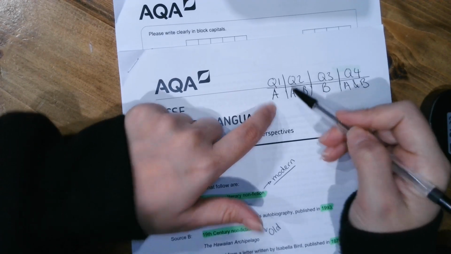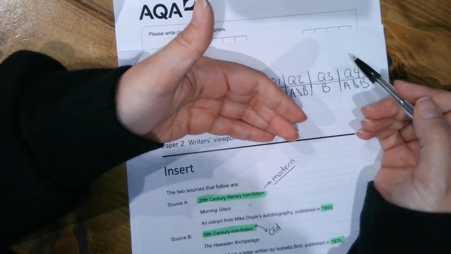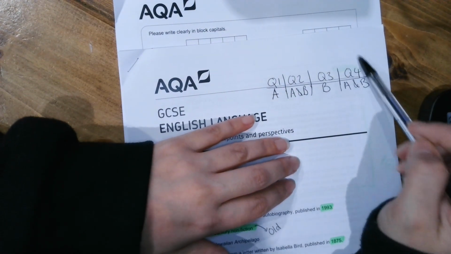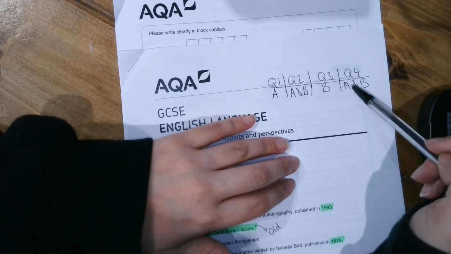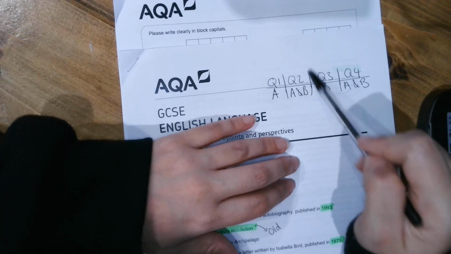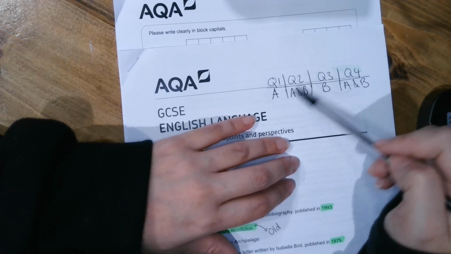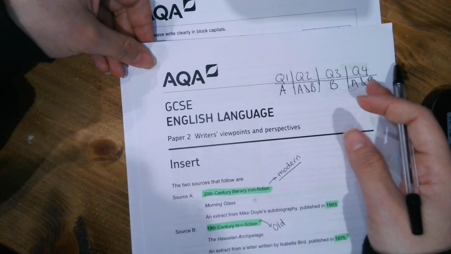Now for question 2, I have to read the whole source. And for question 4, I have to read the whole source. So I tend to do question 4 first because that is the one that has got the most marks. It forces me to read the whole source and then I leave question 2 last, but I've already read the whole source, so then I probably can find the things that I need to find a lot quicker.